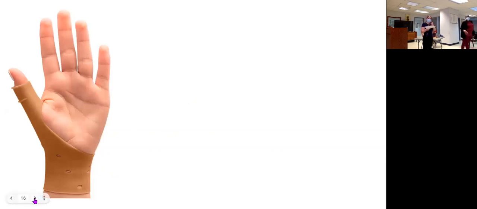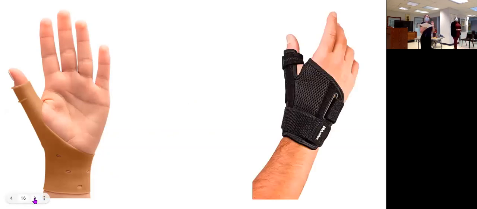And then if you click on the next one, this one provides more, actually maximum support. It immobilizes that thumb joint. And I recommend this one at night because sometimes we toss and turn in our sleep, we roll onto our hand, or we sleep in a very clenched fist. So it prevents that thumb from going into a clenched pose.